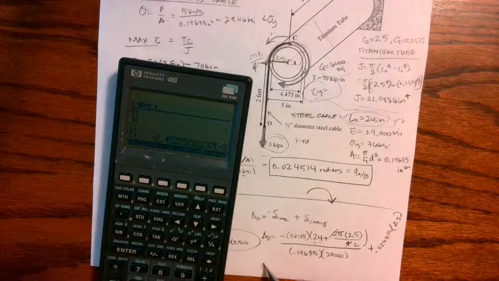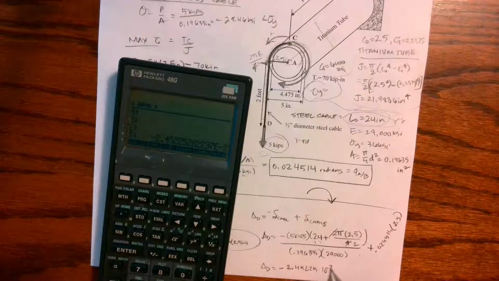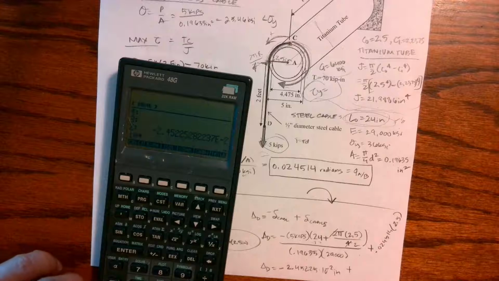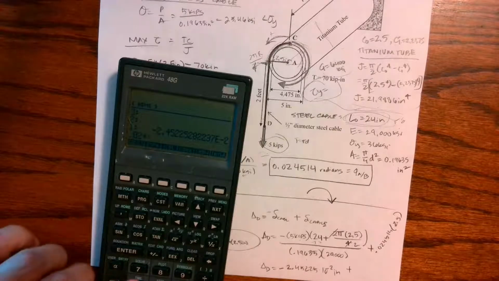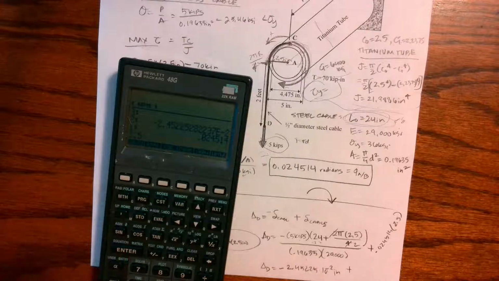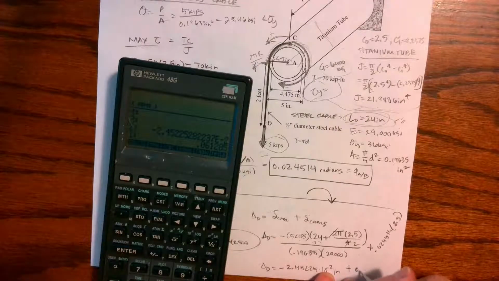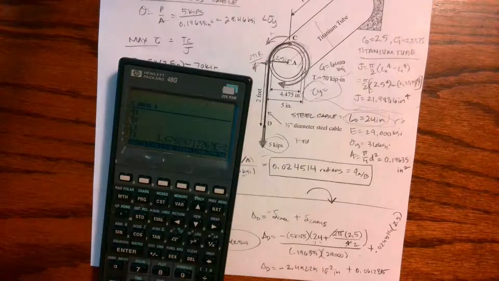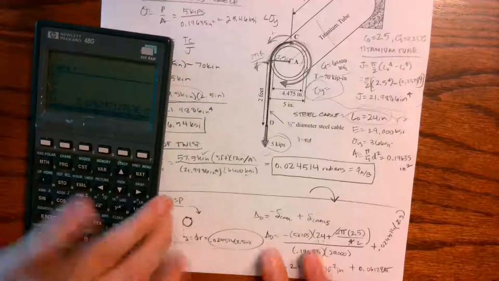So I get delta D is negative 2.45225 times 10 to the negative 2 inches, plus 0.024514 times 2.5, plus 0.061285.